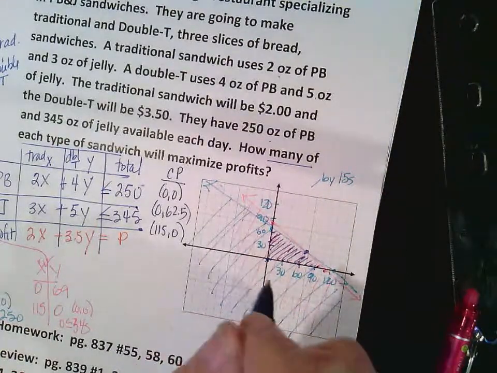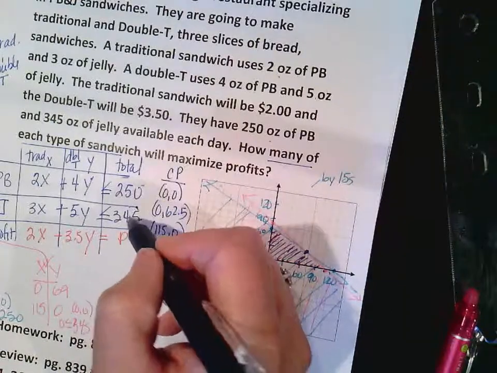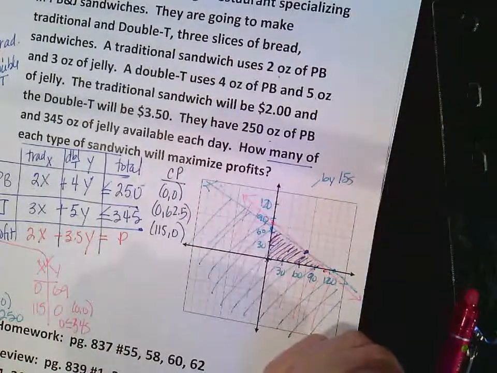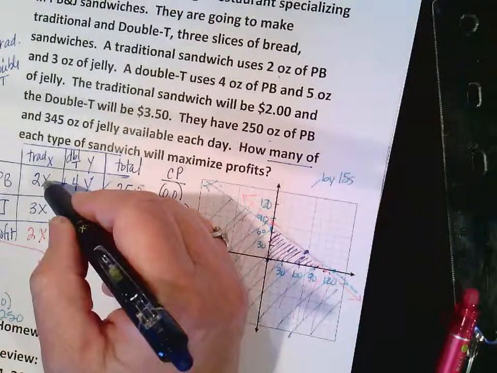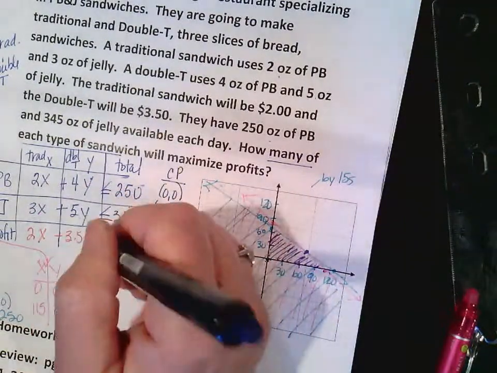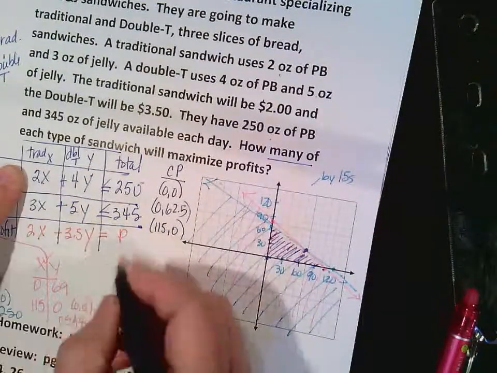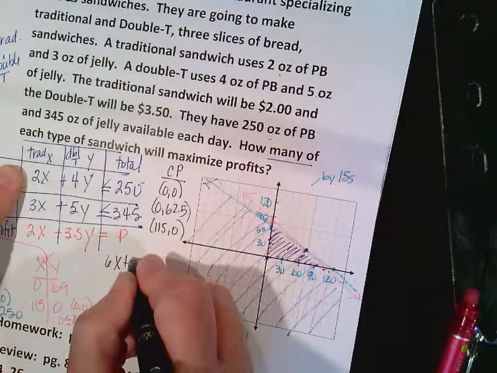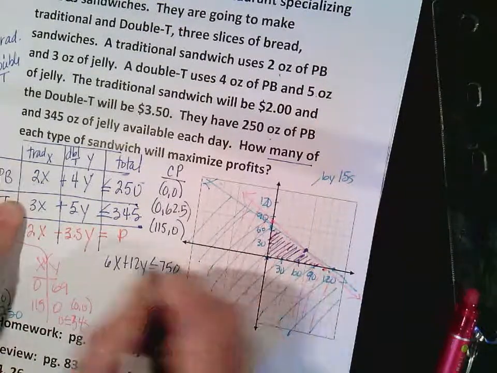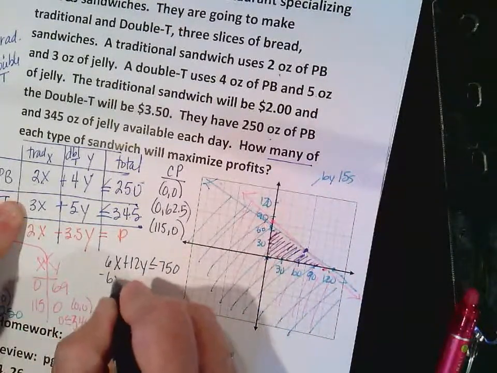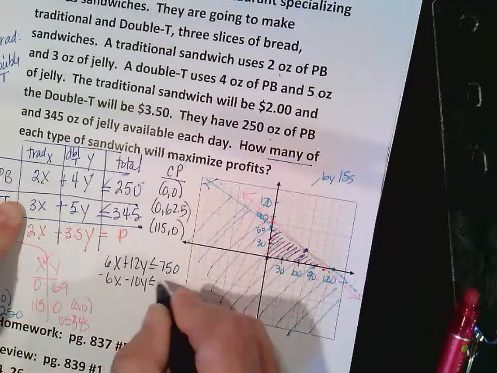So what I'm going to do is try to solve this system of these two equations. I can eliminate my x's if I multiply the top one by 3 and the bottom one by -2. So multiplying the top one by 3, I have 6x plus 12y is less than or equal to 750. If I multiply the bottom by -2, I have -6x minus 10y is less than or equal to 690.